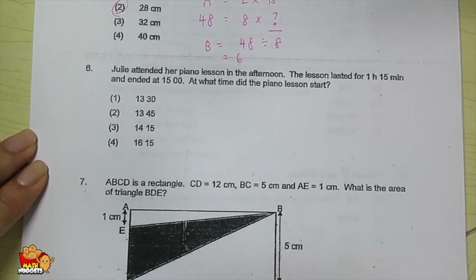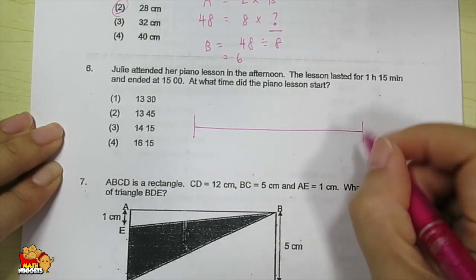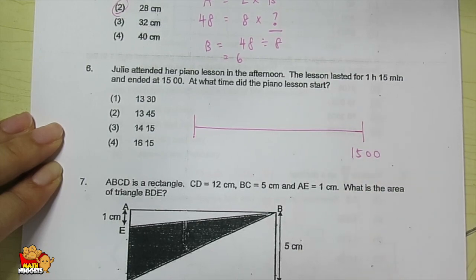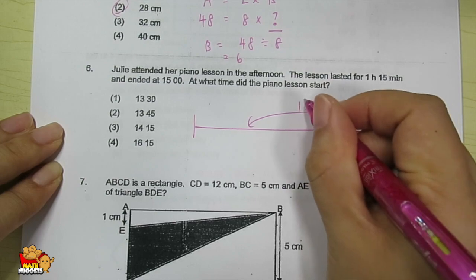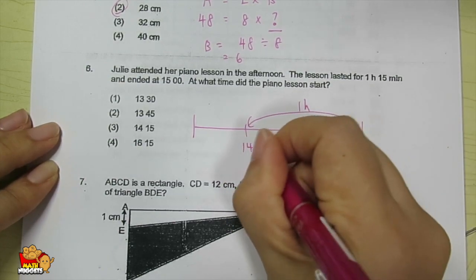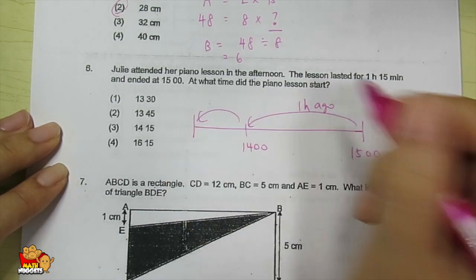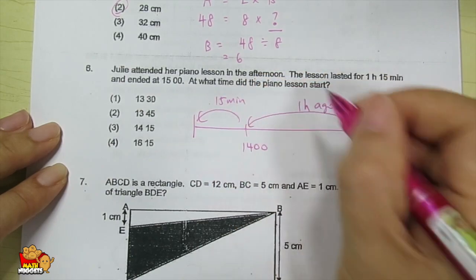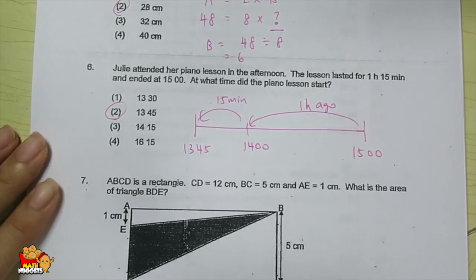Question 6. Julie attended her piano lesson. The lesson lasted for 1 hour 15 minutes and ended at 1500. Let's draw the timeline. It ended at 1500. Let's count backwards 1 hour. That would be 1400. And 15 minutes ago would be 1345. Option 2.